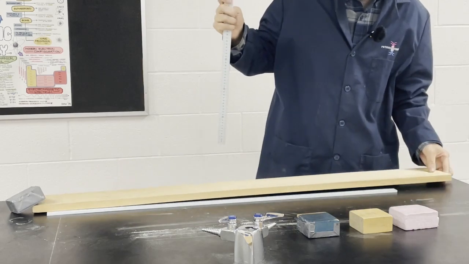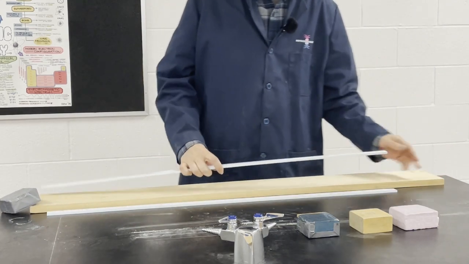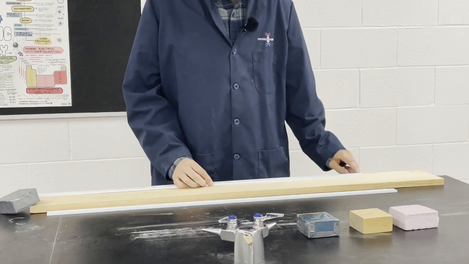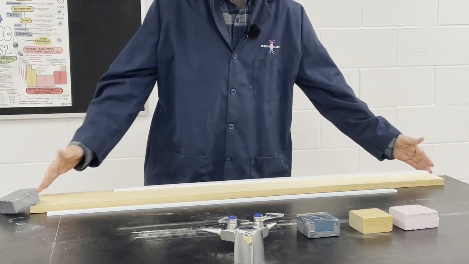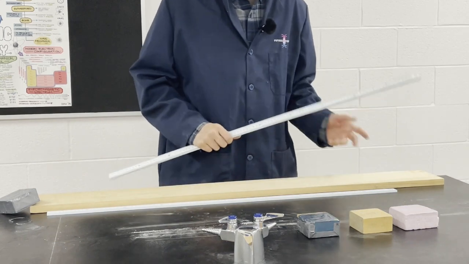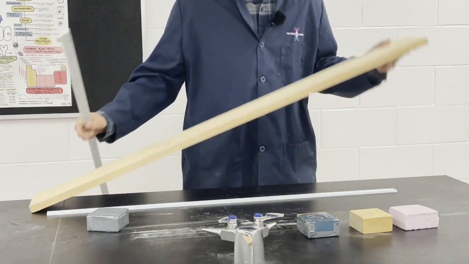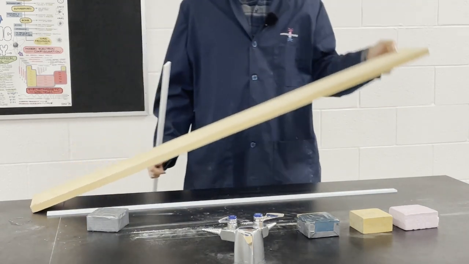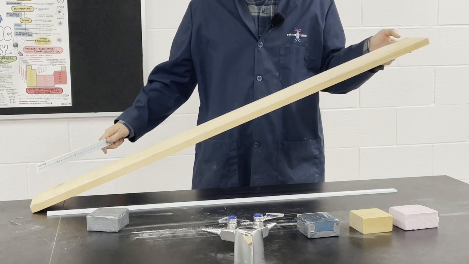Okay. One common mistake students typically make is they measure the length of the actual plank, and they use that for L, but it won't be. Depending on what your incline is, the length of the plank is actually your hypotenuse.